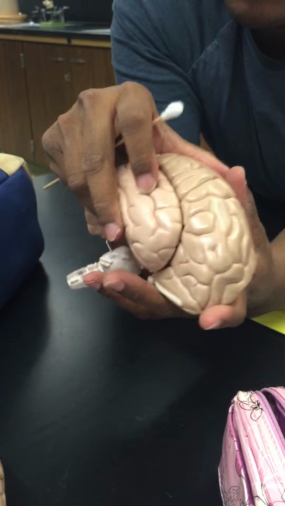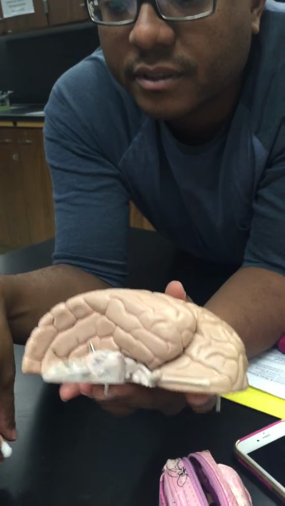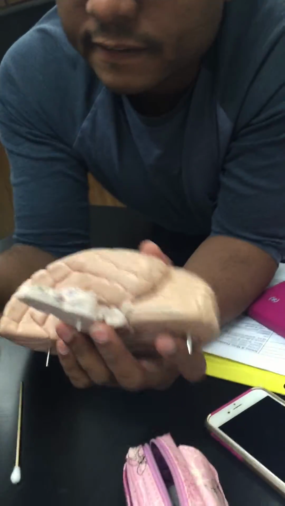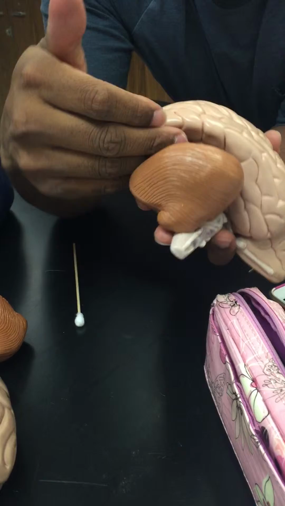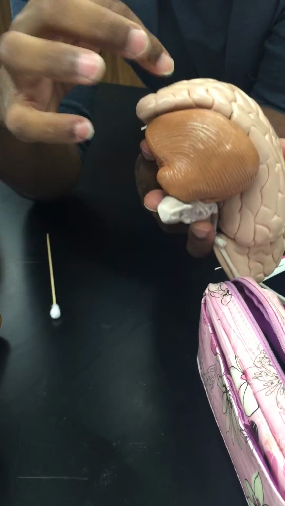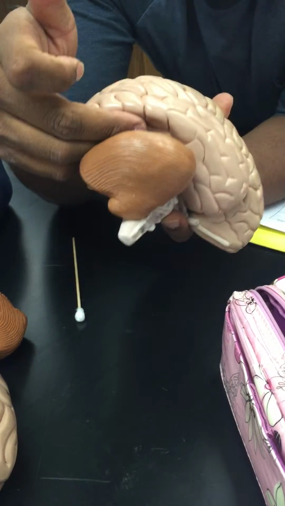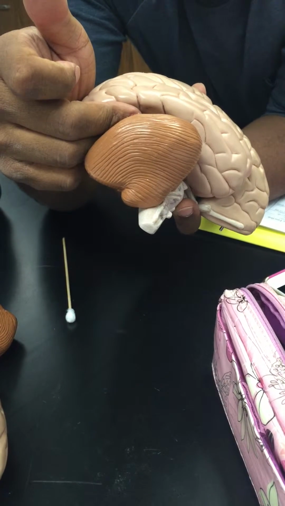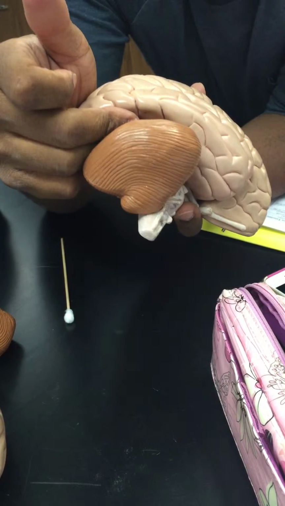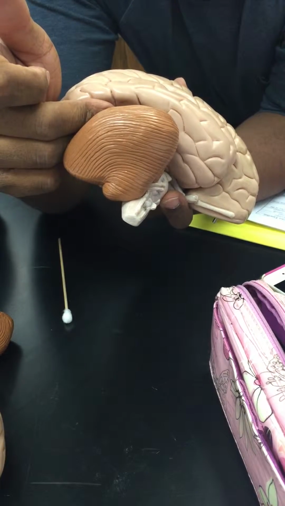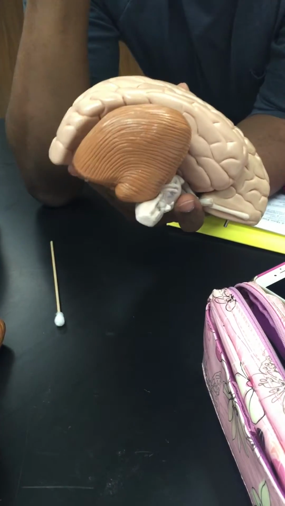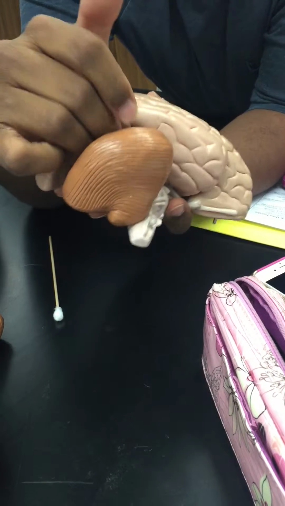Transverse fissure. We have that cerebellum, the brown part. So transverse fissure is right here, between cerebellum and occipital lobe. And that's the falx? No. And what meninges is it? The tentorium cerebelli goes into that one. Transverse fissure.